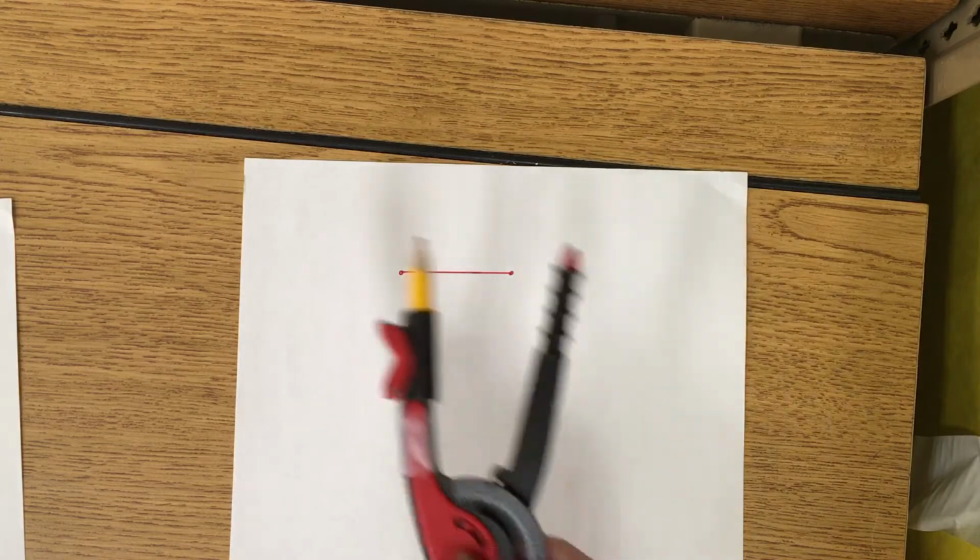We're going to complete two different constructions today. We're going to copy a segment, or create a congruent segment, and we're going to copy an angle. I have two different kinds of compasses here. I have this kind, and I also have this kind. So I'll show you how to do it both ways.